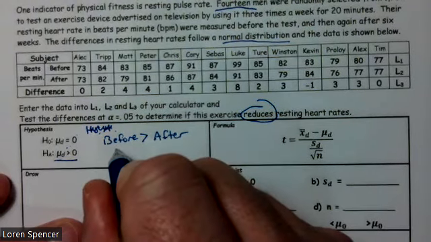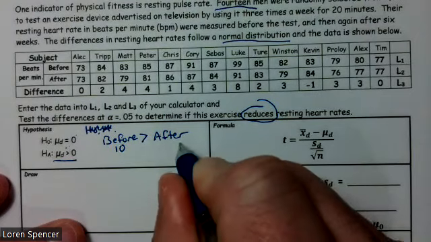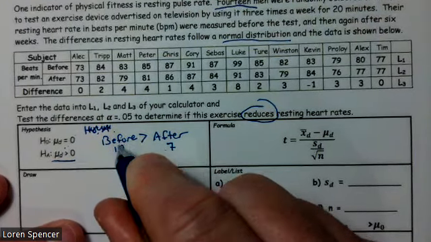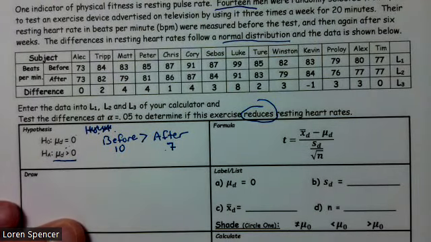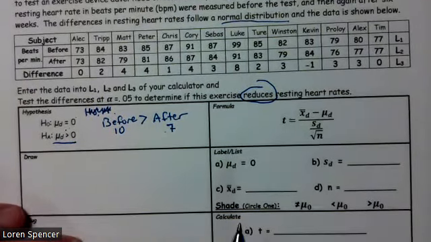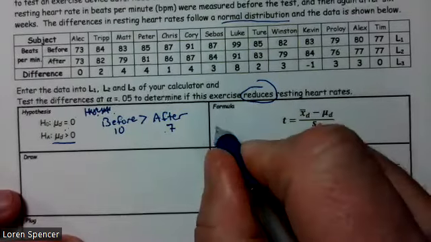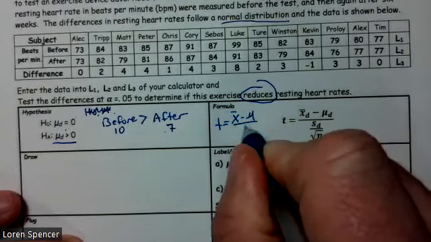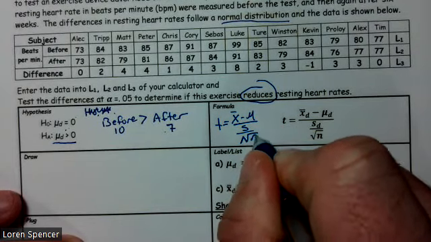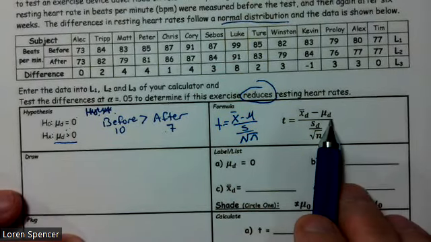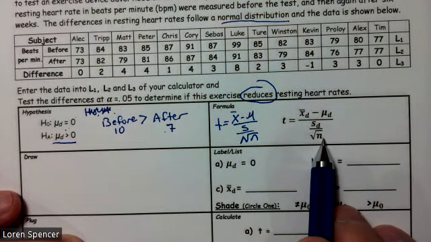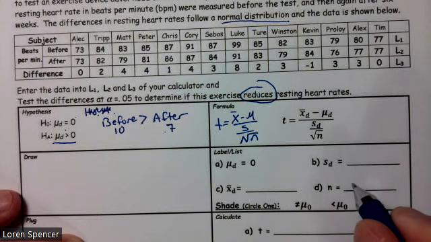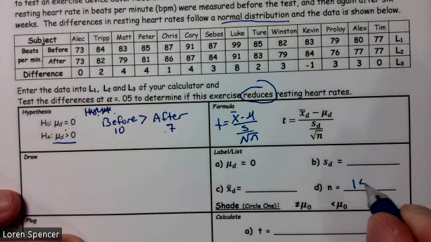And we can pick any number we wanted to. Let's say we started off at 10 and we got smaller to 7 because it was supposed to be reduces. So we went in this way. All right. Because that's going to affect our drawing. So in the past, our formula was T equals X bar minus mu, S divided by the square root of N. Well, everything stayed the same, except we dropped some d's on it. We didn't put the d on the N, but I guess we could have. It wouldn't have mattered. So we know our sample size is 14.